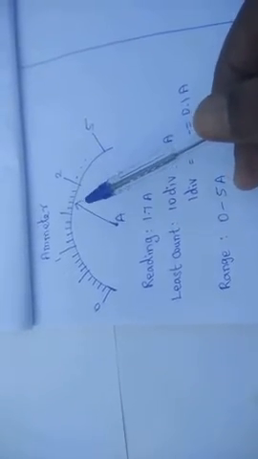Students always face a lot of problems in the practical sessions. They don't know how to measure the current in the ammeter. They are seeing the readings, they are seeing some needle, but they often face the problem of how to measure the reading. It is very easy, don't worry.